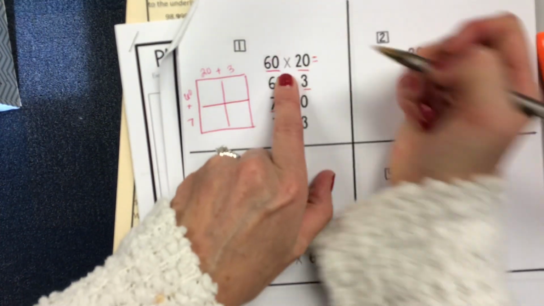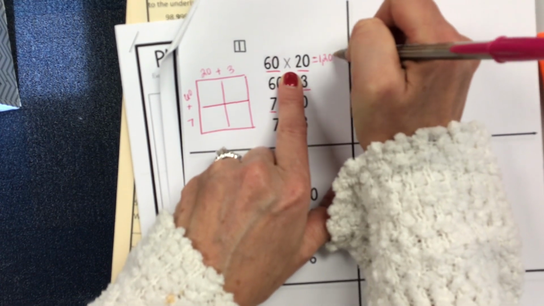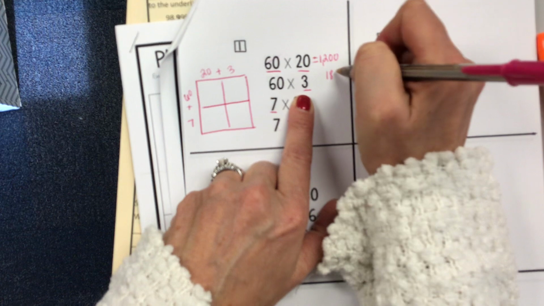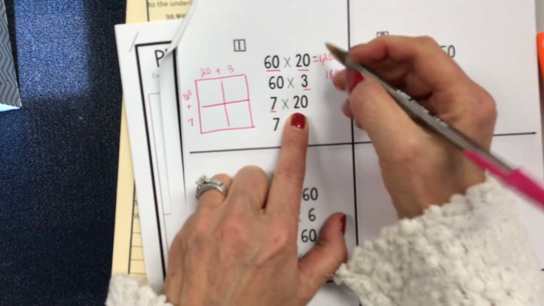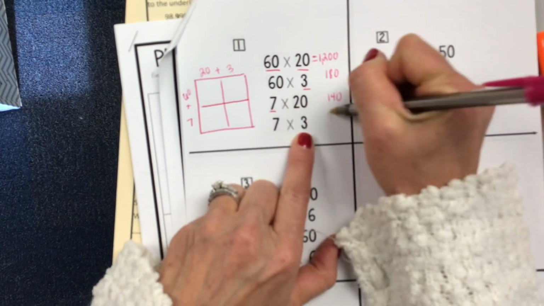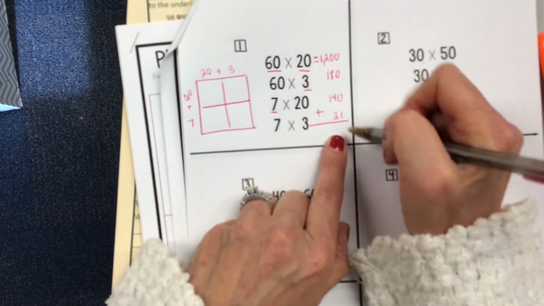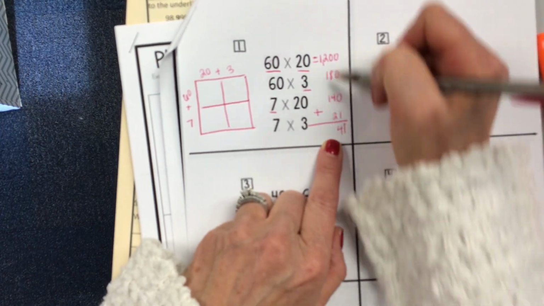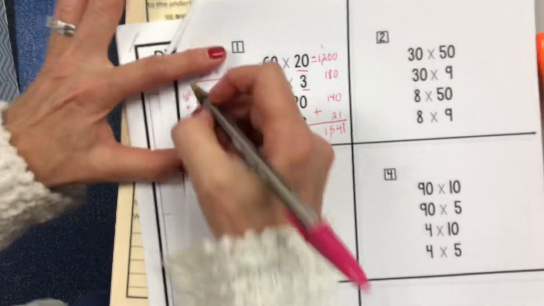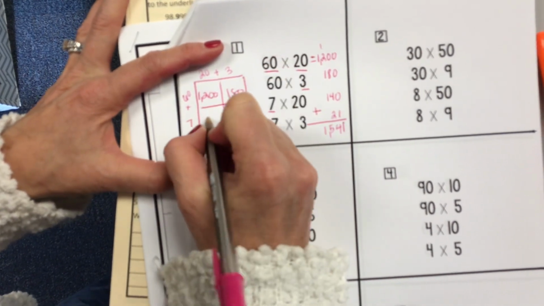So what is 67 times 23? Well, look, 60 times 20, what is 6 times 2? 12. How many zeros am I going to add? 60 times 3, what is 6 times 3? 18. How many zeros? 1. 7 times 20, what, 7 times 2? 14. How many zeros? 1. And then 7 times 3 is? Okay, and we add together our partial products, 8, 10, 14, 2, 3, 4, 5, and then bring down the 1, 1,541. These partial products can also go here in your boxes.